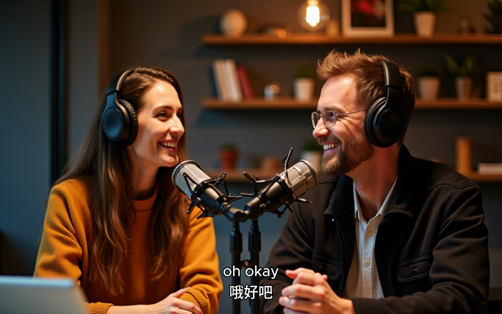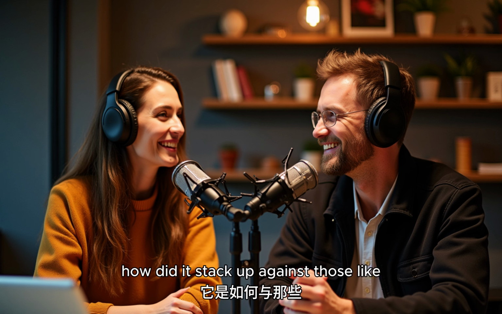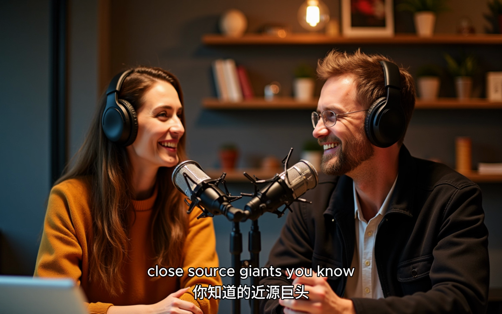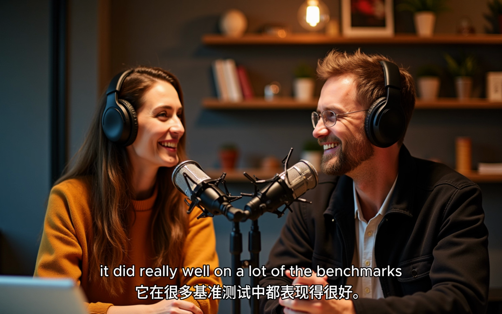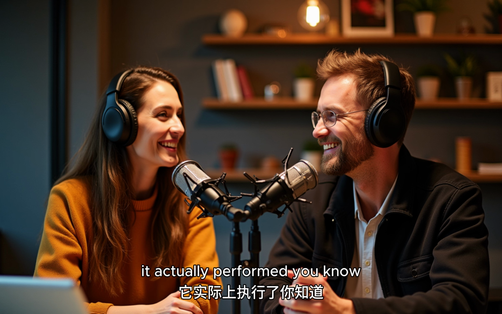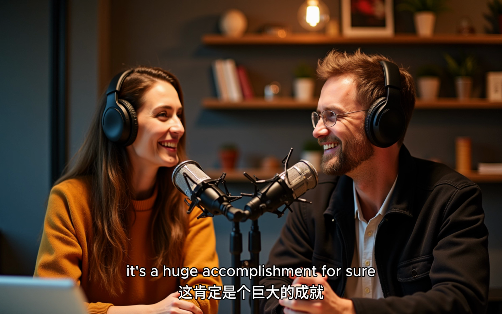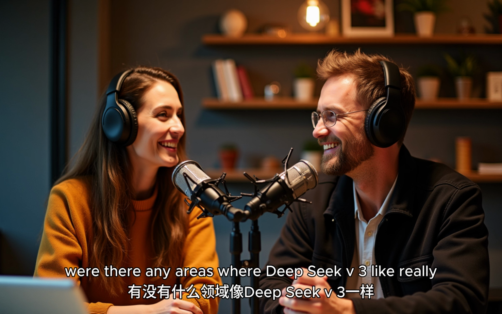Oh, okay. And how did it stack up against those closed source giants, like GPT-4, Claude, those big names? It did really well on a lot of the benchmarks. It actually performed comparably to or even better than models like Claude and GPT-4. Wow. Especially when you think about the massive difference in resources and funding. It's a huge accomplishment for sure.